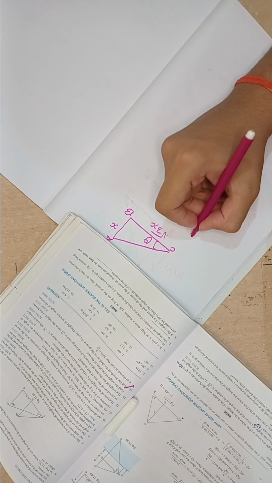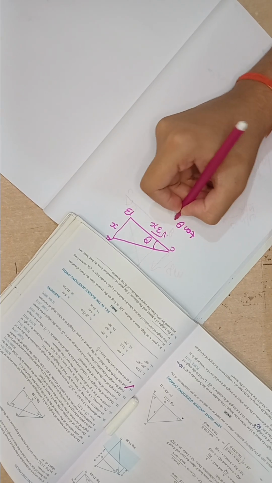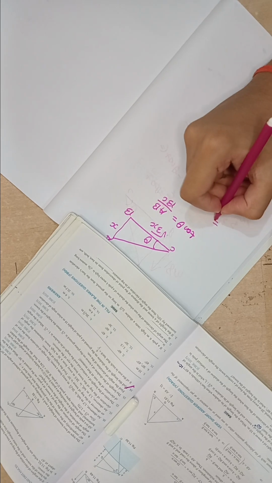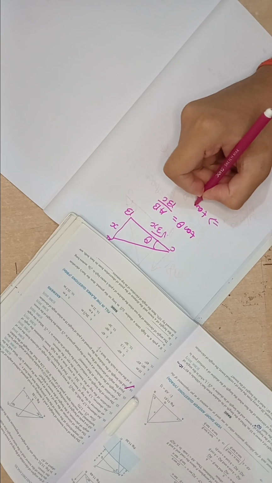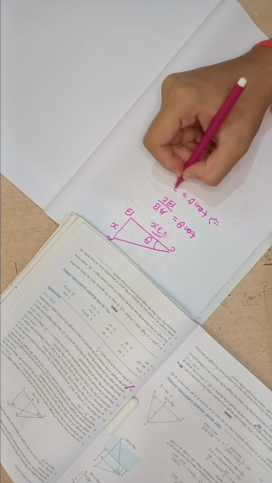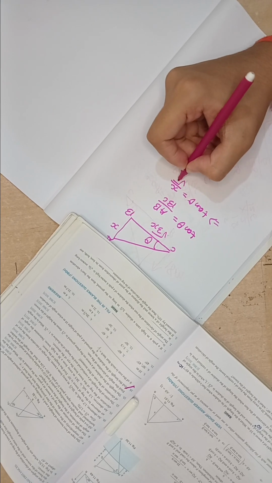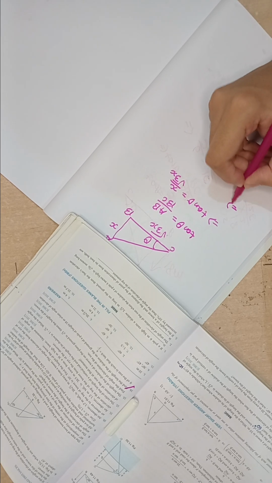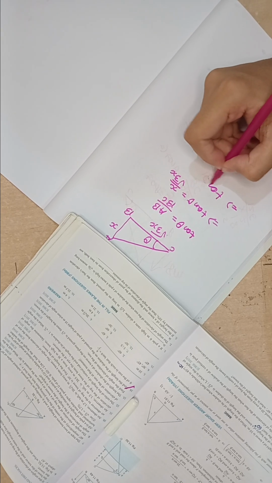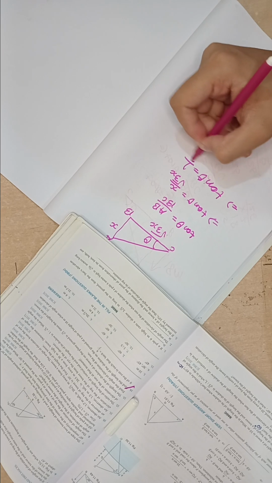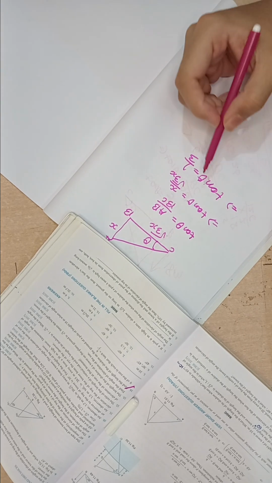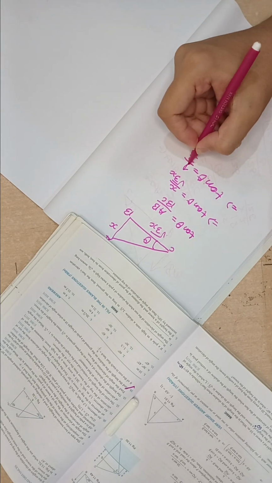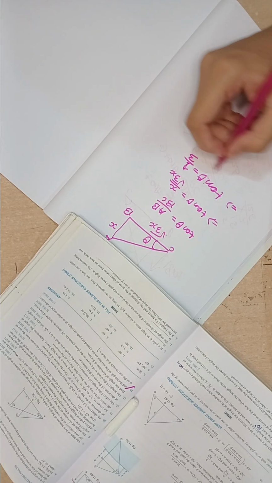So basically it's easy. Tan theta is equal to AB by BC. So tan theta equals AB, which is x, by BC, which is root 3x. Now one thing we got, that tan theta is equal to 1 by root 3. Now here you have to recapitulate in which degree the value of tan theta becomes 1 by root 3.